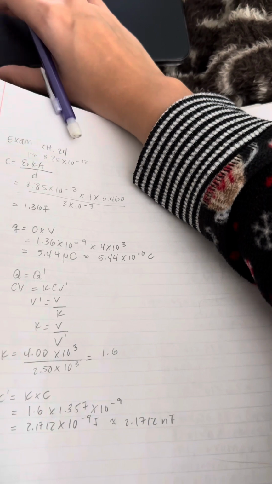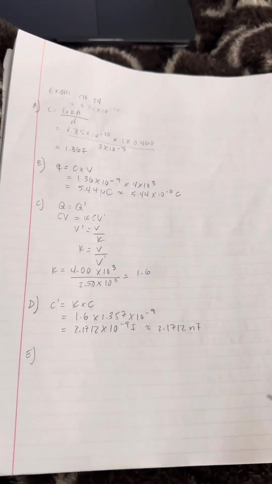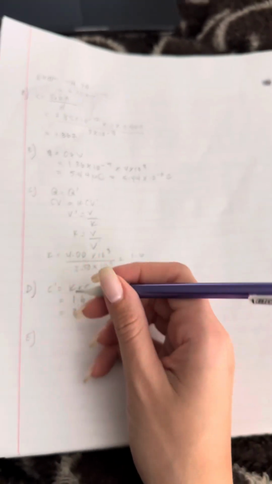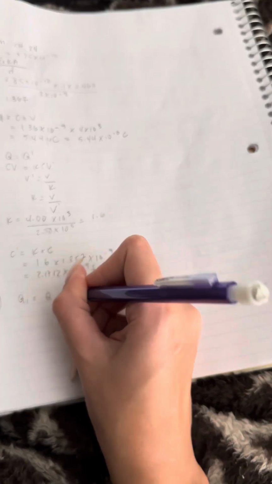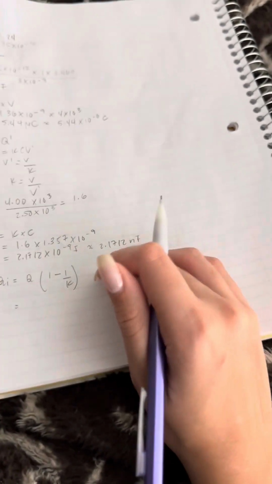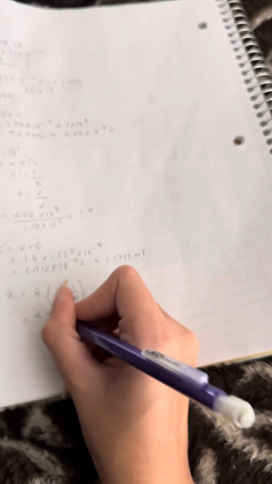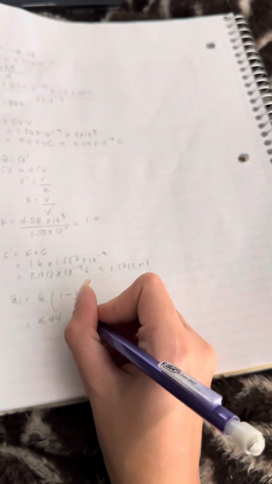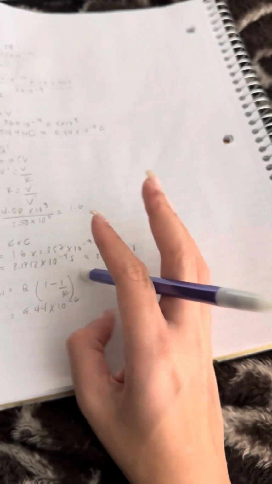For part E, we're asked to find the magnitude of the induced charge on the faces of the dielectric sheet. In order to find it, we need to use the following formula, which is Q_i is equal to Q times (1 minus 1 over K), not our charge, our constant. So this equals Q, our charge, which was 5.44 times 10 to the negative 6. Was this 5.44?